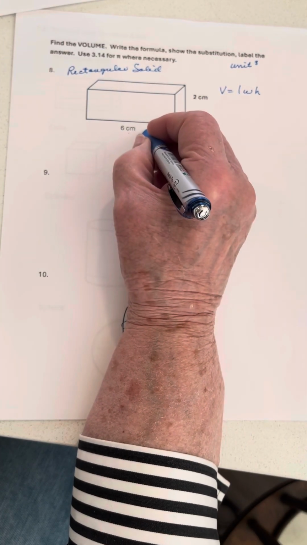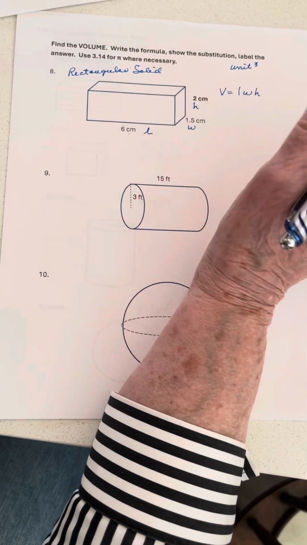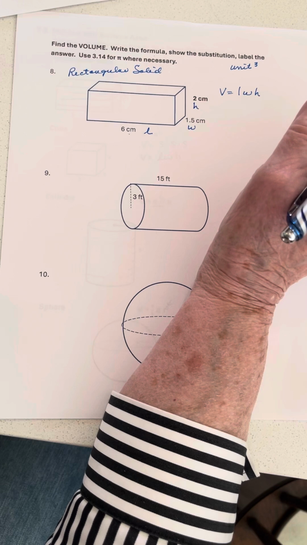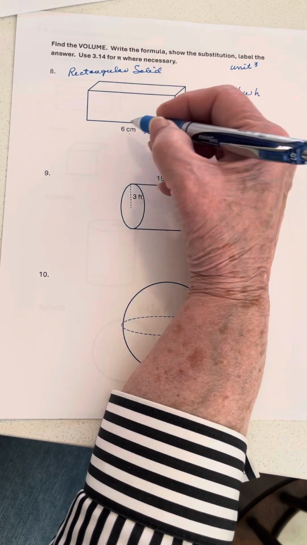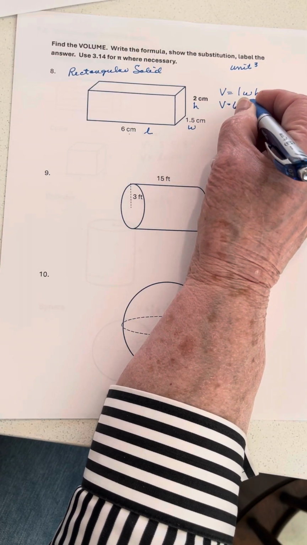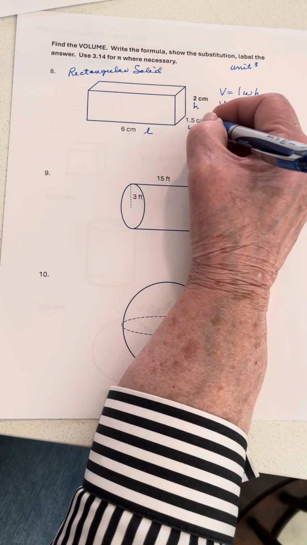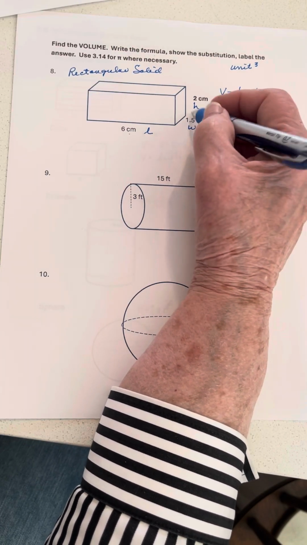One of these dimensions is the length, one is the width, and one is the height. And it doesn't matter, again, which is which. So if we're going to substitute, I've just labeled this 6 is the length, 1.5 is the width, and 2 is the height.